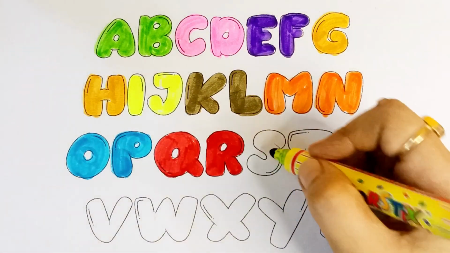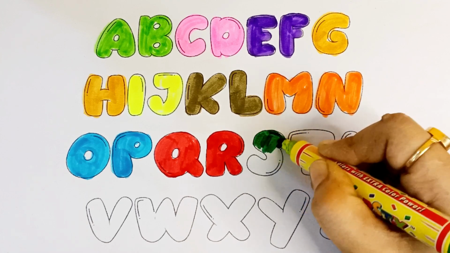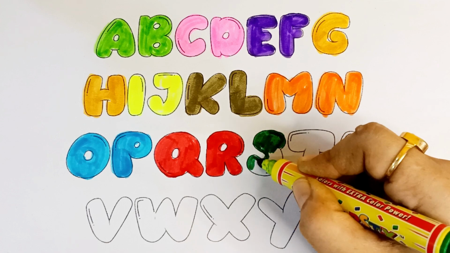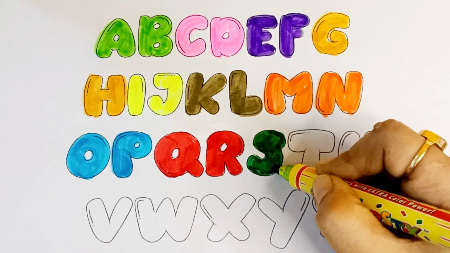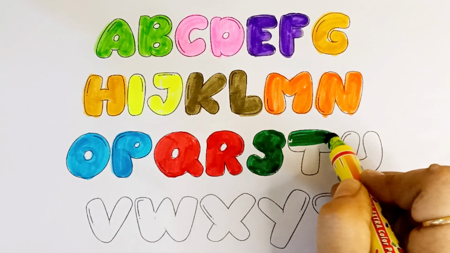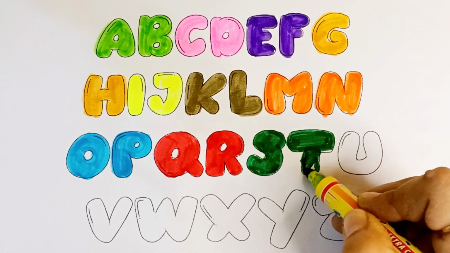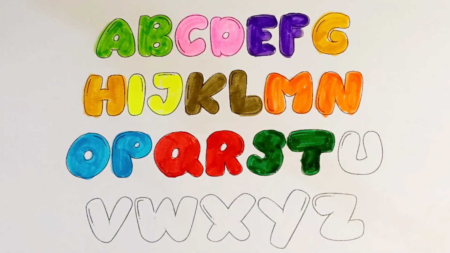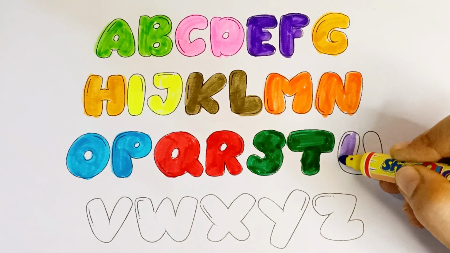Dark green color. S for star. T for tuberose. U for uniform.